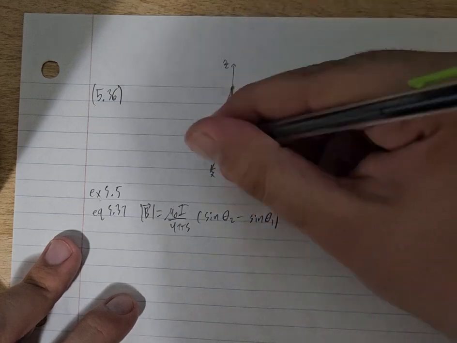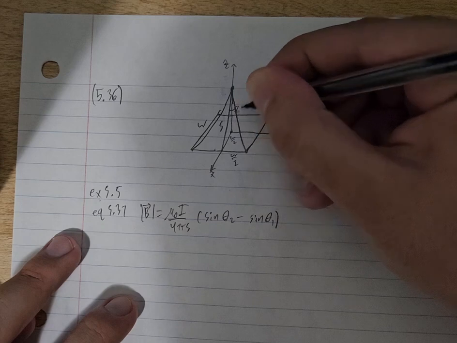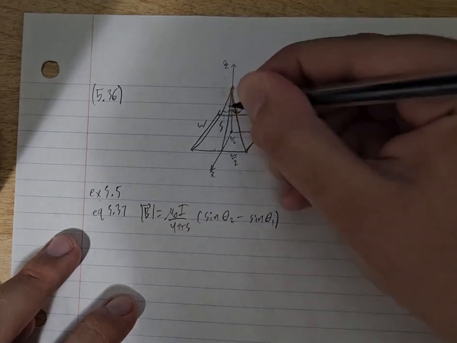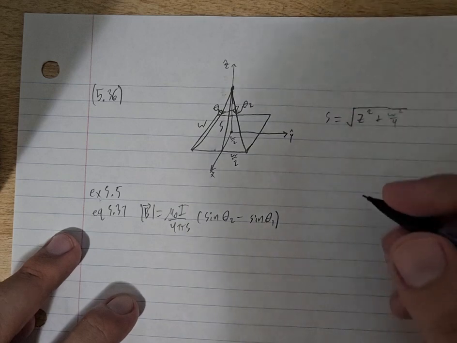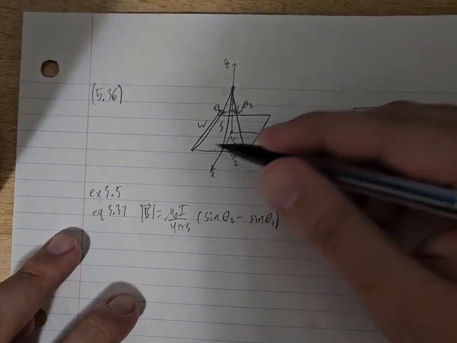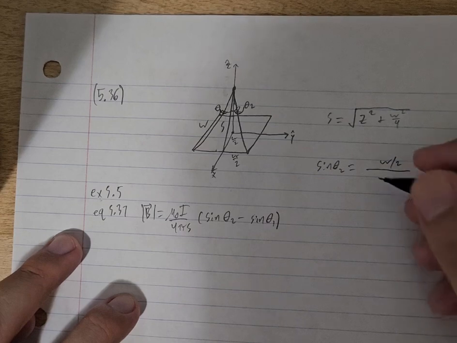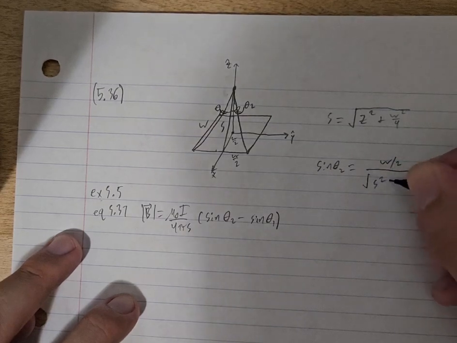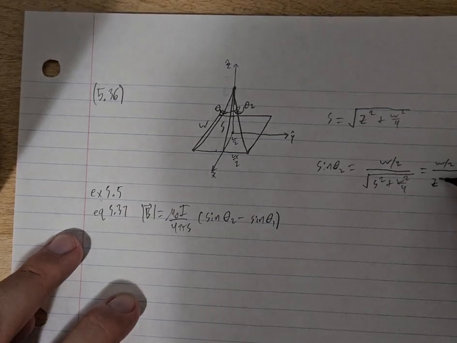This is supposed to be linear, but where this angle is going to be theta 2 and this angle is going to be theta 1, and we can find the sine theta 2 for this side of the square loop to be W over 2 over the square root of S squared plus W squared over 4, just using Pythagorean theorem, and this will give us W over 2 over the square root of Z squared plus W squared over 2.